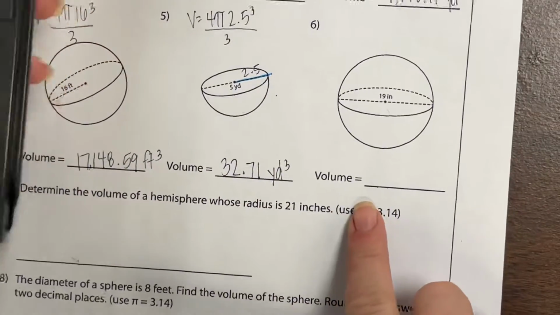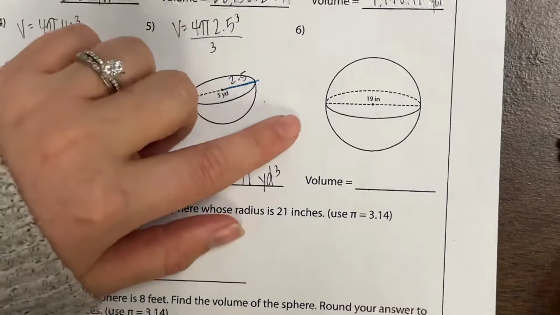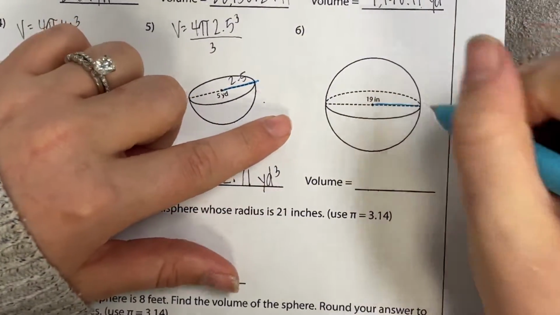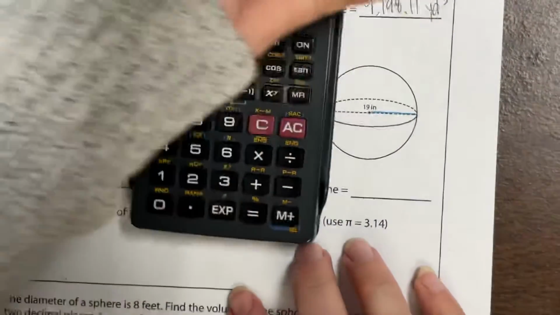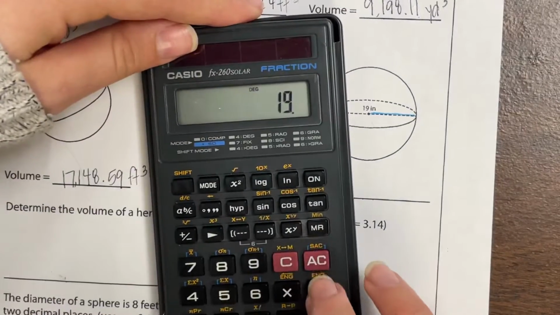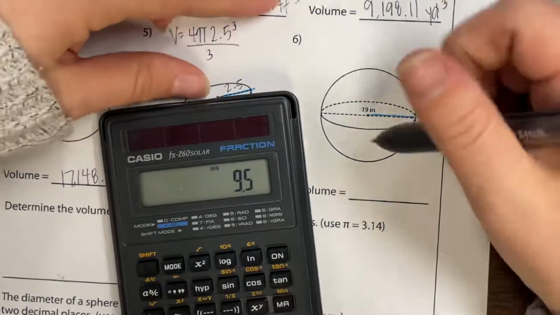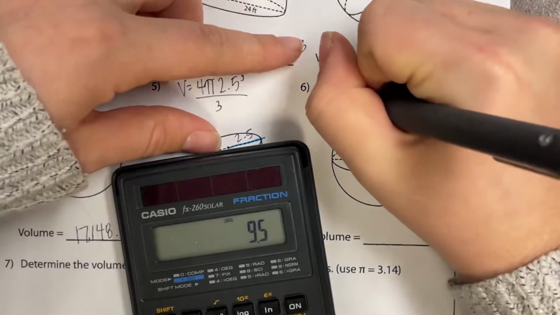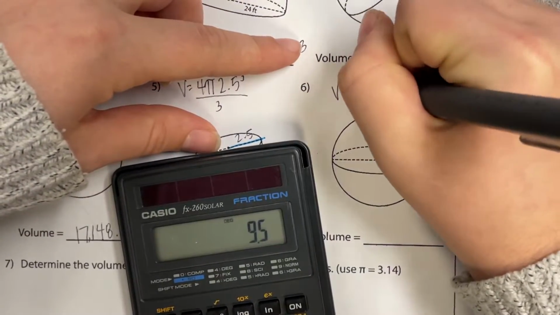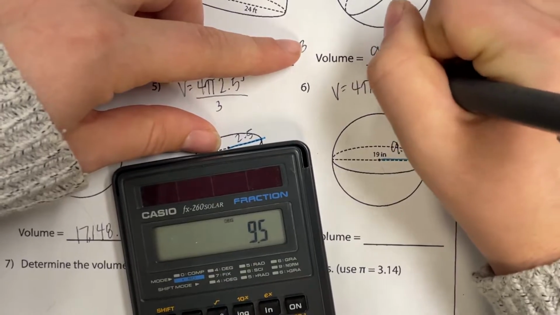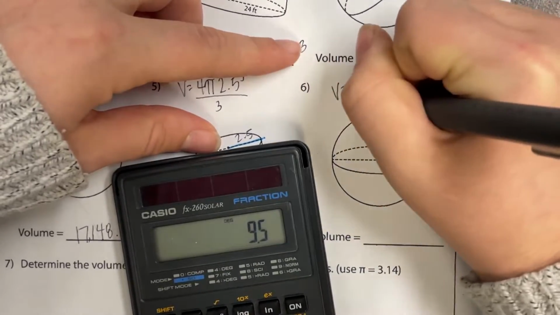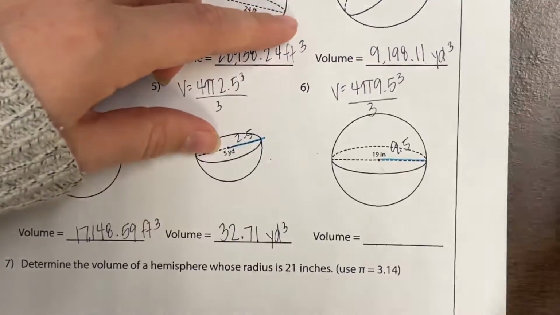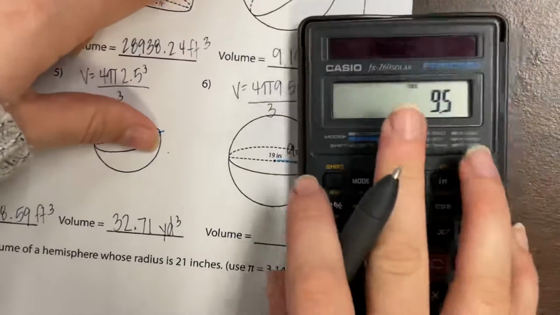All right, this one we're given an entire sphere, but we are given the diameter, so we want to half that. So 19 divided by 2 gives us our radius, 9.5. So V equals 4 pi 9.5 cubed over 3. Okay.